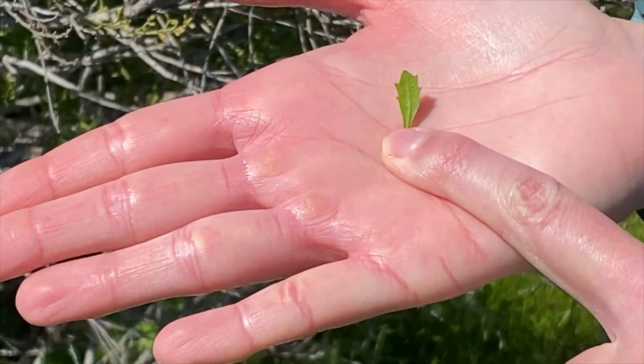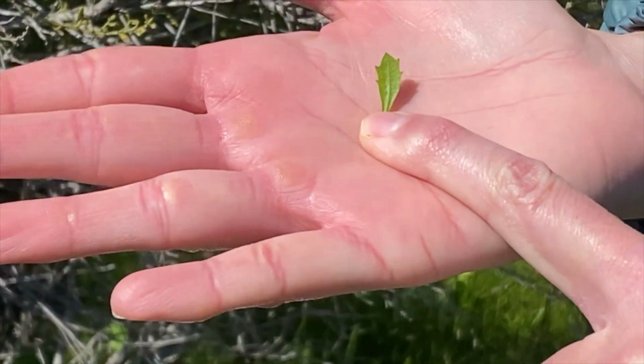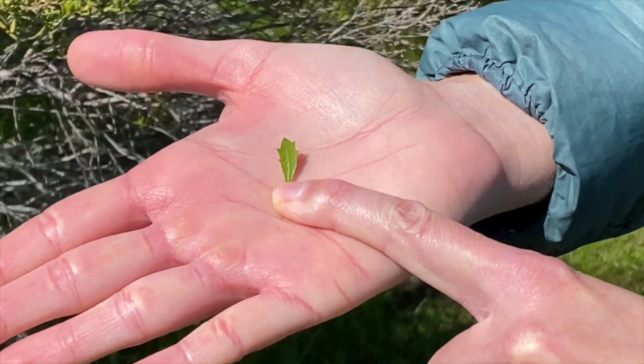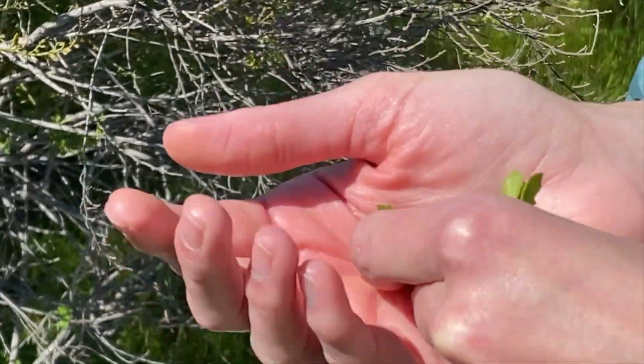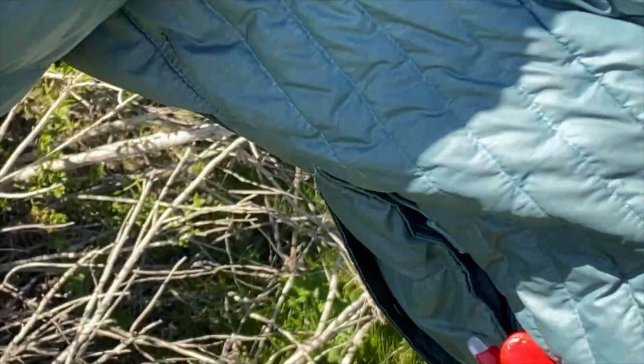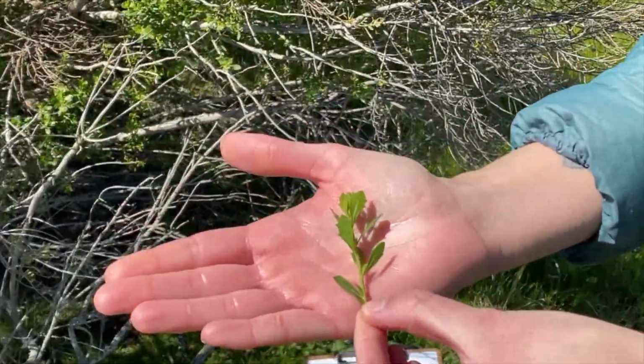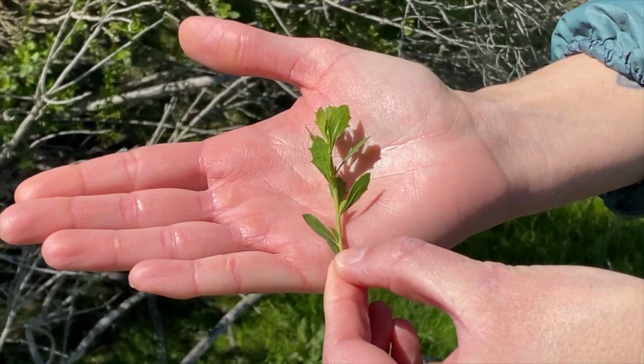And it's got some teeth on the margins. So having this oblanceolate leaf with some teeth on the margins is fairly characteristic of the coyote brush.